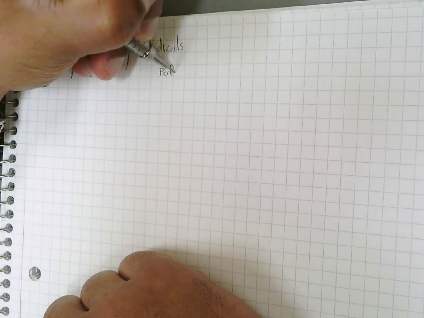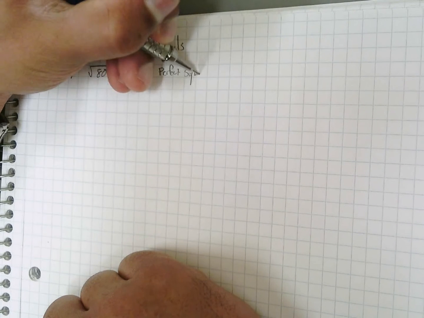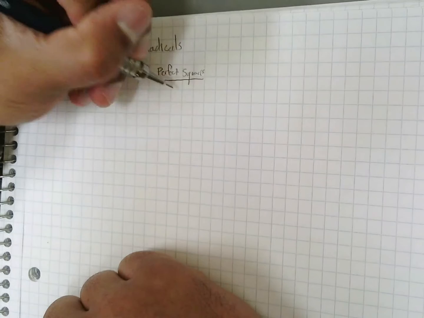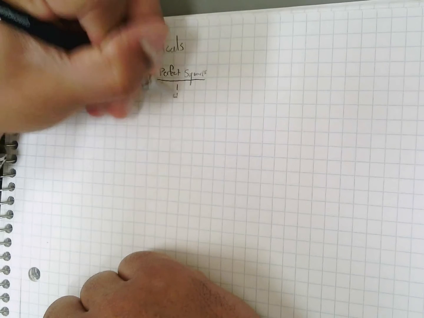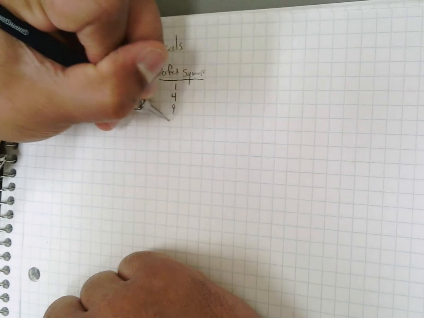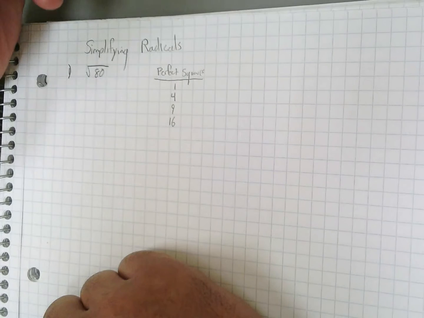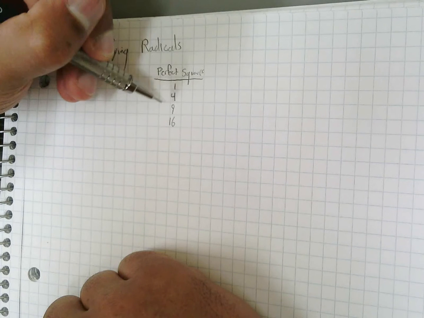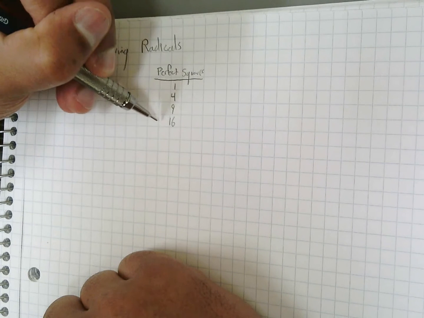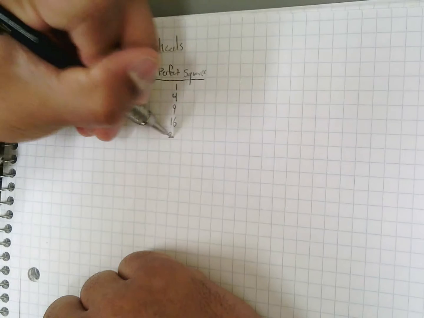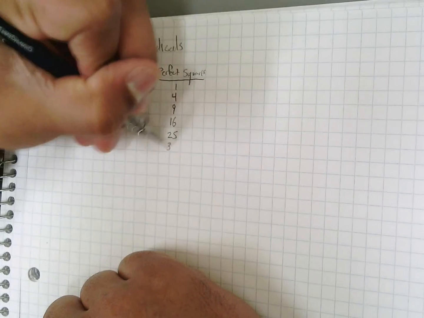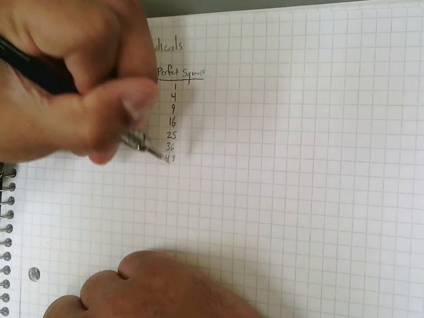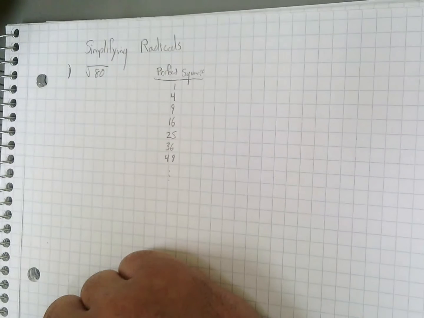So our perfect squares are numbers like 1, 4, 9, 16, and hopefully you're seeing this pattern. 1 times 1 is 1, 2 times 2 is 4, 3 times 3 is 9, 4 times 4 is 16, 5 squared is 25, 6 squared is 36, 7 squared is 49, and so on. These are our perfect squares.